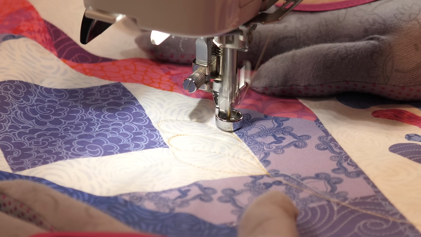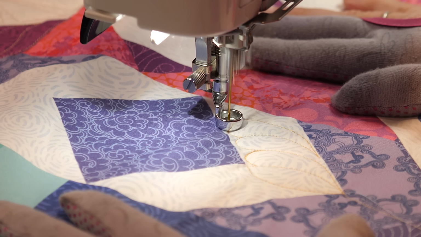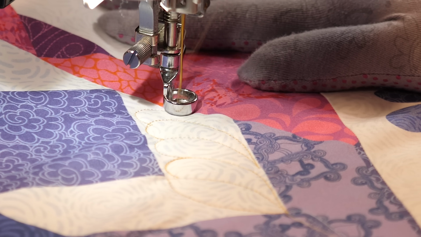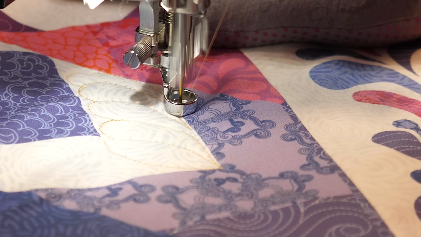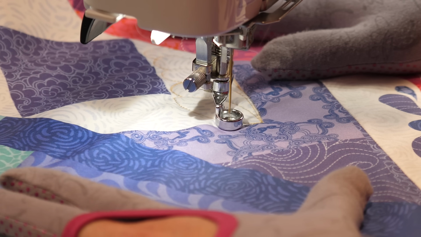And I'm going to repeat that, keep quilting those petals until I fill up that side. I'm kind of using the edge of the block as the spine of my feather. And now that that side is filled in, I'm going to travel along the edge to get to that outer corner again and do the same on the other side.